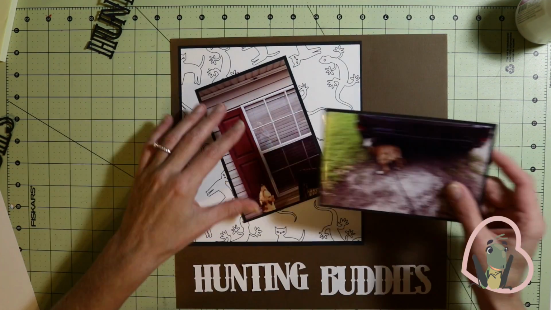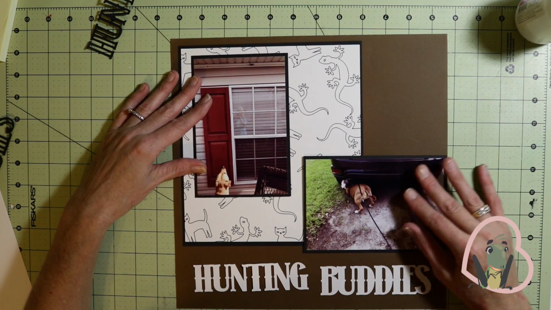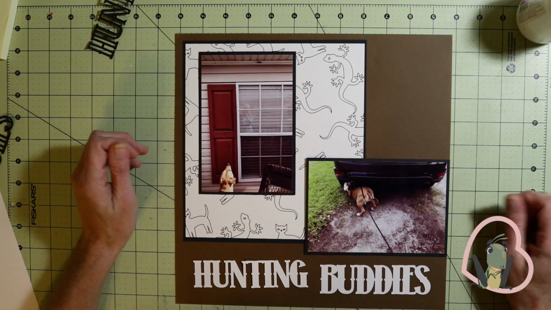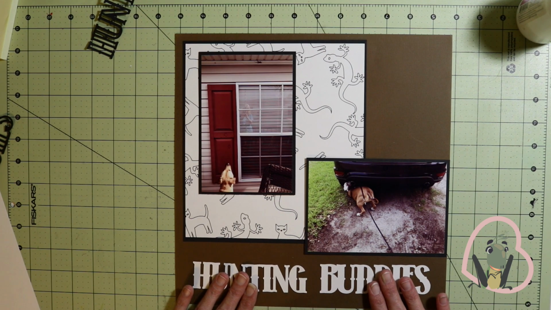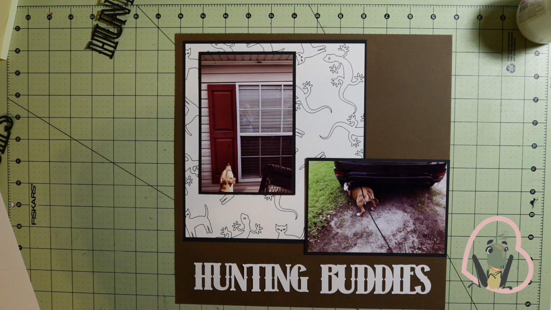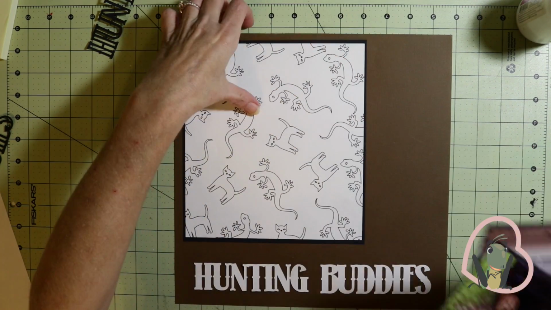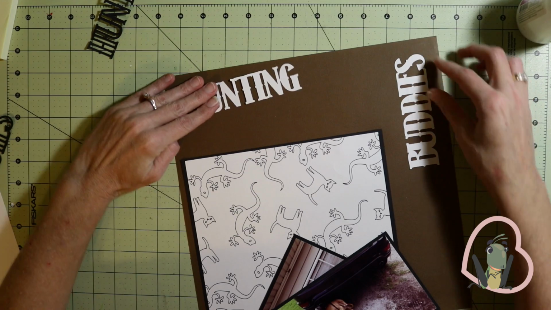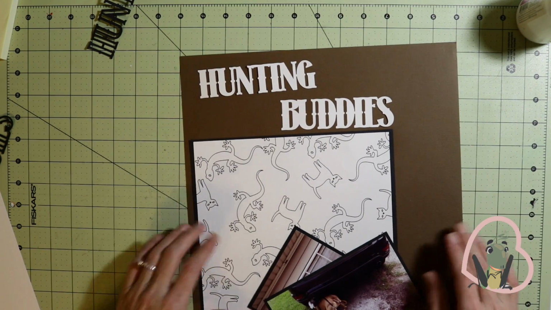I don't know if I like that or not. I think, that's not too bad. Yeah, I can always put another piece of paper here with the date, because there's no date on here anywhere. Oh, let's see, let me turn it. All right, we can do Hunting Buddies up here, like that.